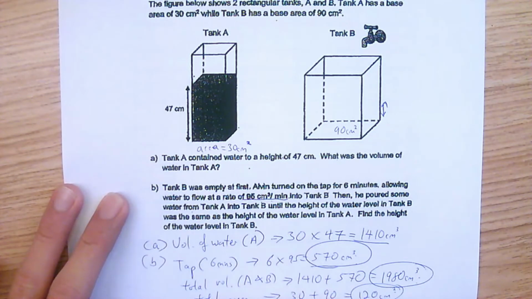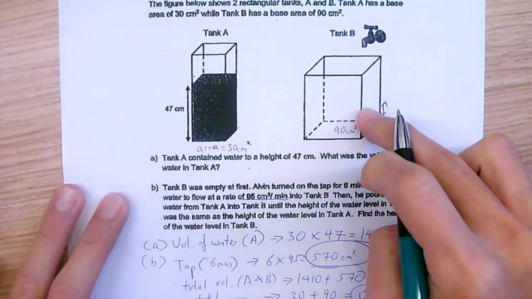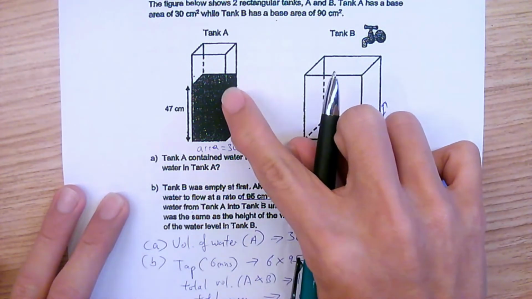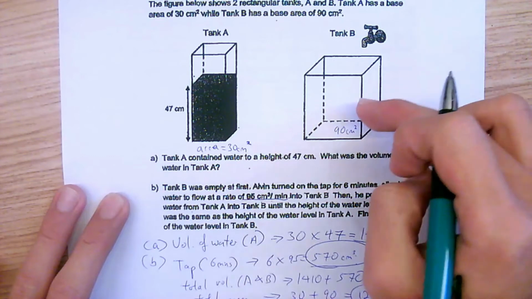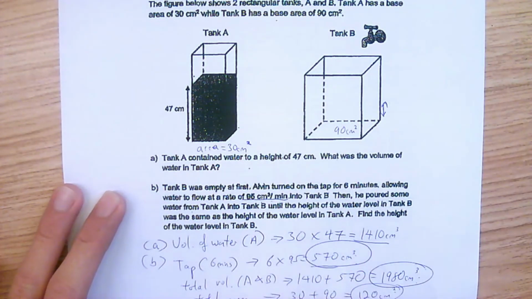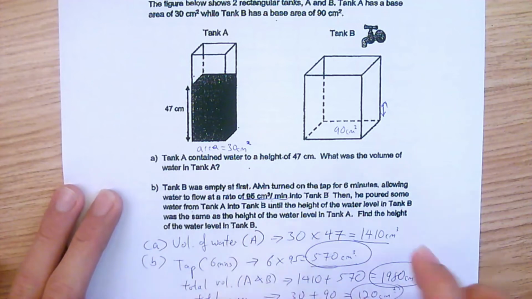Let's see what we get from this calculation. 1980 divided by 120 will give us 16.5 cm, which means that after the tap flowed in for 6 minutes and then the water was poured from A to B until the water level is the same for both, the water height will be 16.5 cm. So they said find the height of the water level in B.